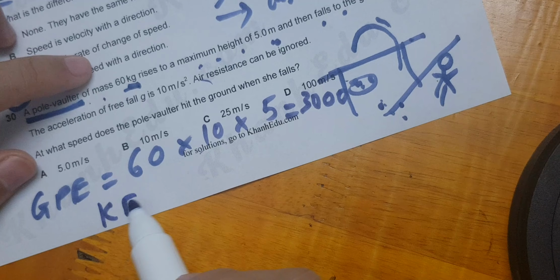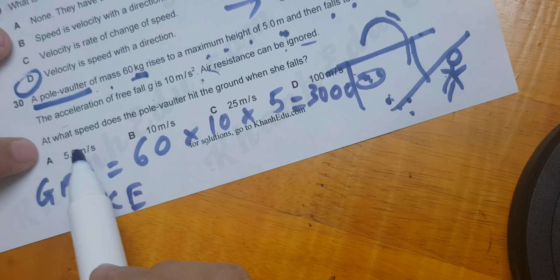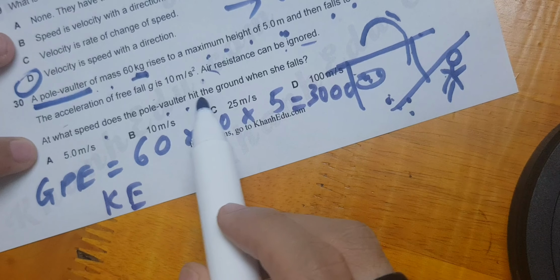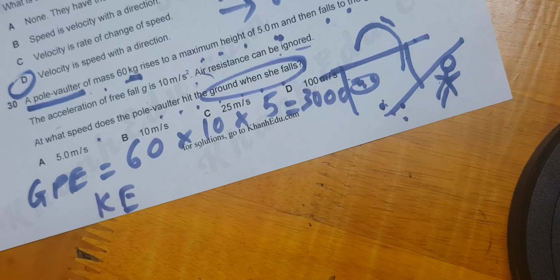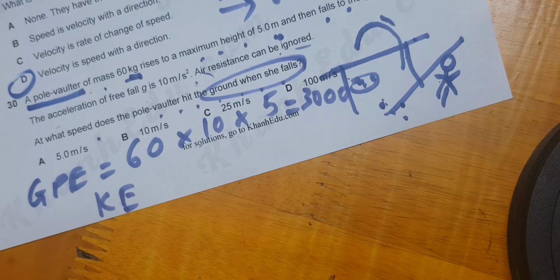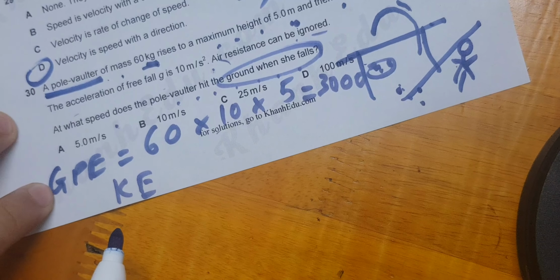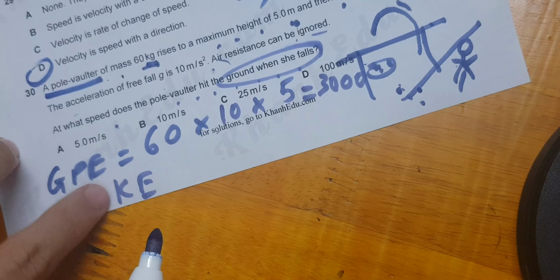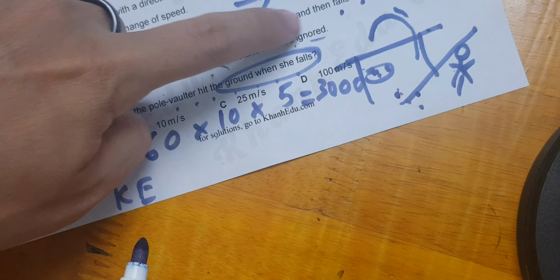At what speed does the pole vaulter hit the ground when she falls? Right before she hits the ground, all of the energy that existed as GPE will be converted 100% to kinetic energy, because air resistance can be ignored.